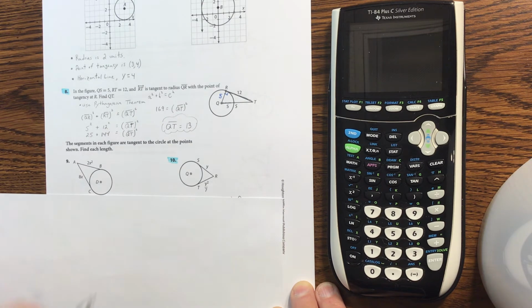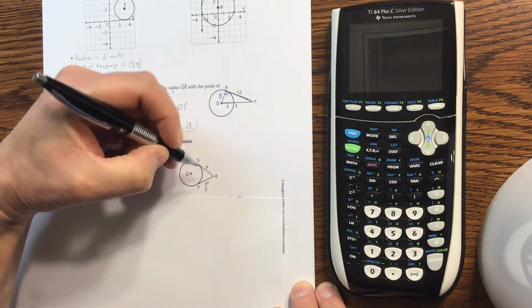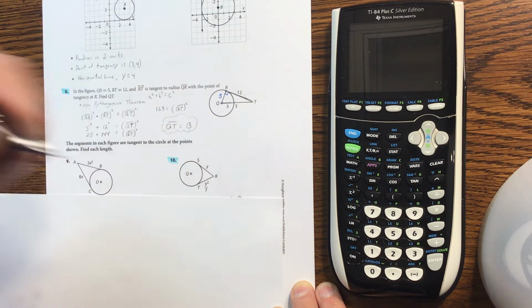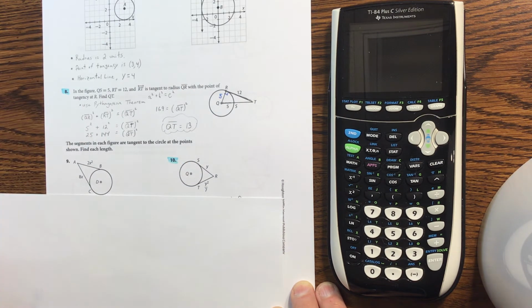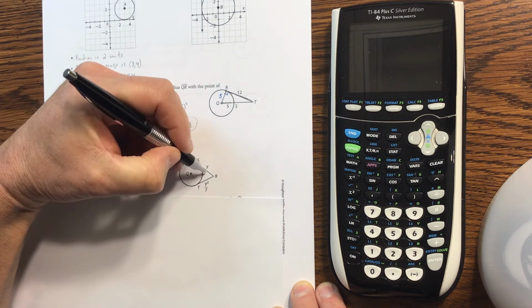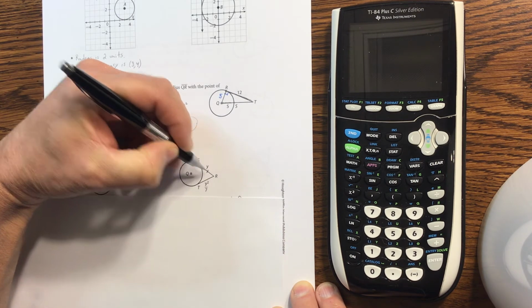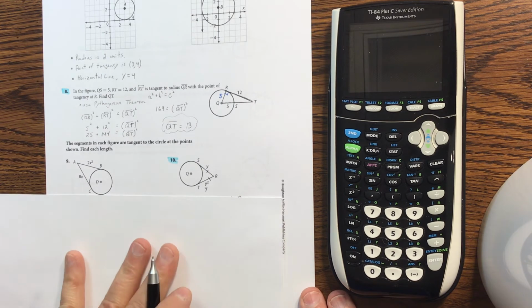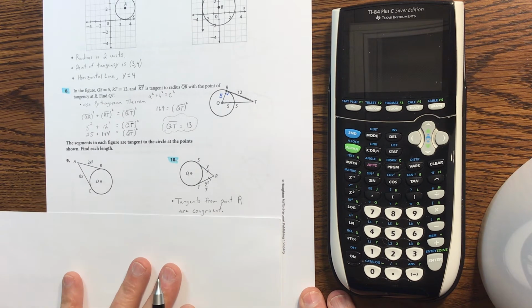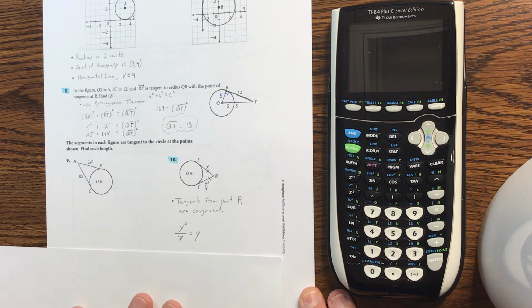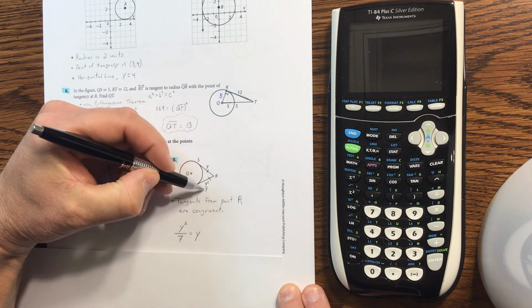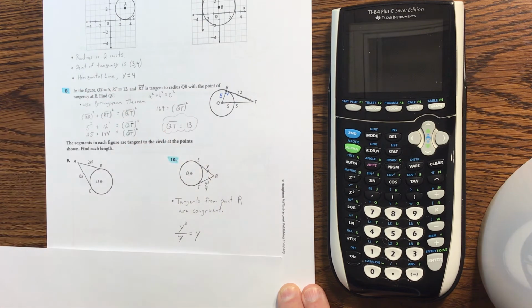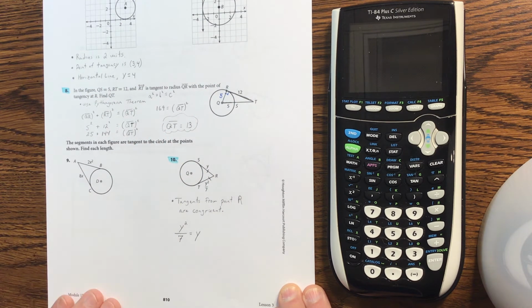And then since they are tangent lines and they connect here, right off the bat, you're going to notice, there's no real theorem or rule on this, but you're going to know that this side and this side are congruent. So they're congruent, and all we've got to do now is set it up. We know that y squared over 7 has got to equal y, and we have to solve for y.